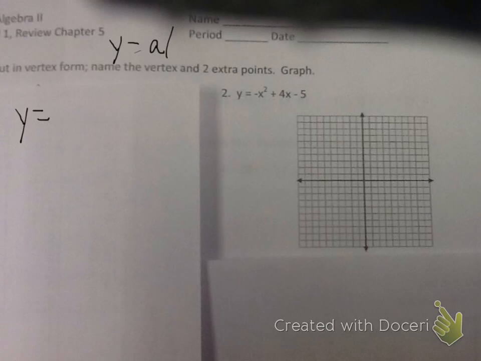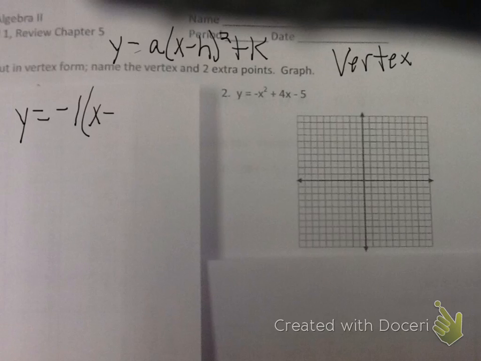Number 2, we're going to again put it in vertex form. So there's the vertex formula. We are going to factor out a negative 1 just from the first two terms. Then we're going to complete the square by taking half of 4, squared is 4, so we're going to add 4 to both sides.